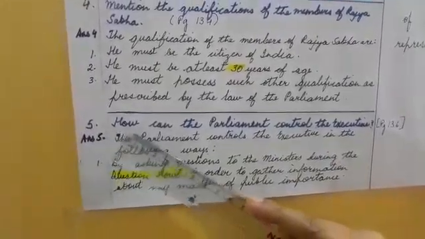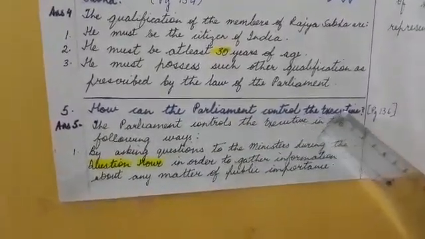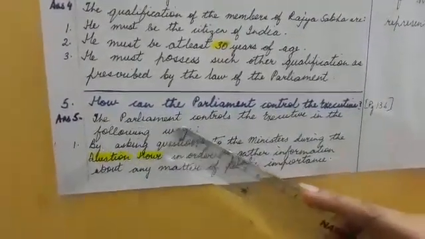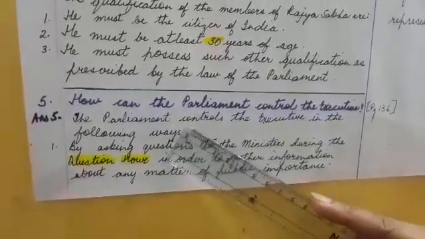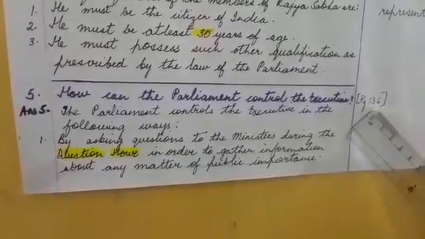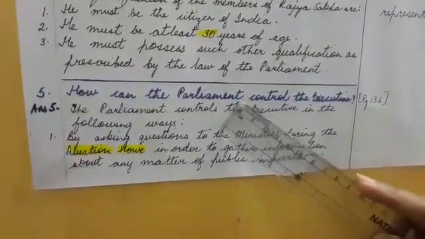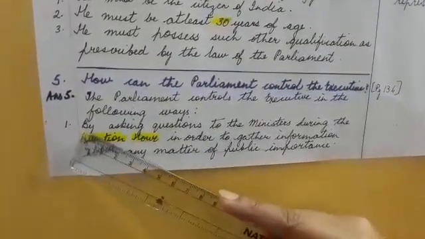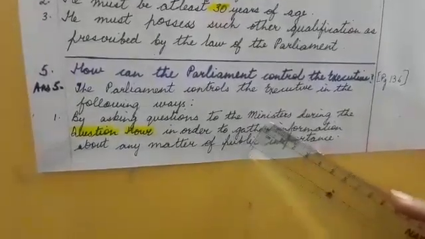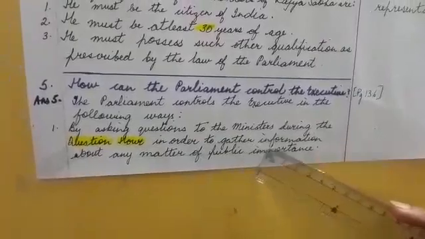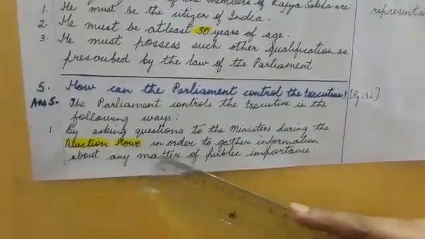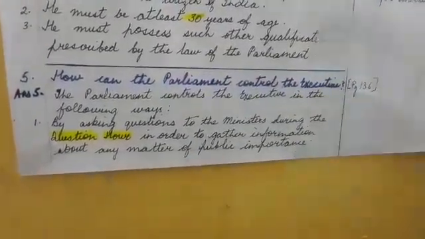Question number 5. How can the Parliament control the executive? The Parliament controls the executive in the following ways. This answer is on page number 136 under the heading Control over the Executive. Point 1. By asking questions to the ministers during the question hour in order to gather information about any matter of public importance.